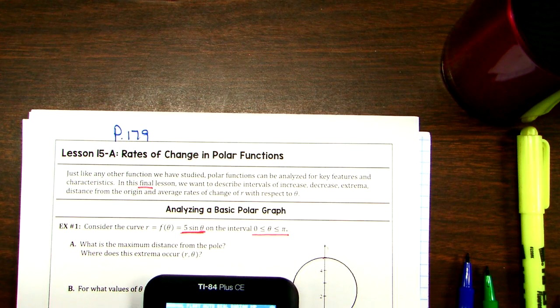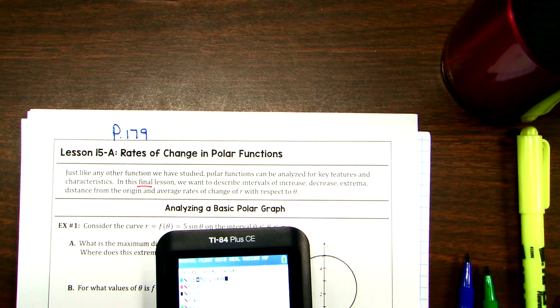So I'm going to teach you some new things about the calculator. They're going to be helpful, but you need to learn them from me as it can be a little confusing. So 5 sine theta. Everyone knows how to type that in. You can graph it. You can see the circle.